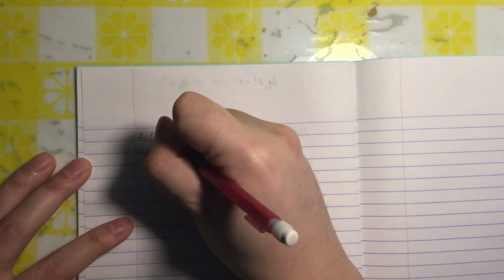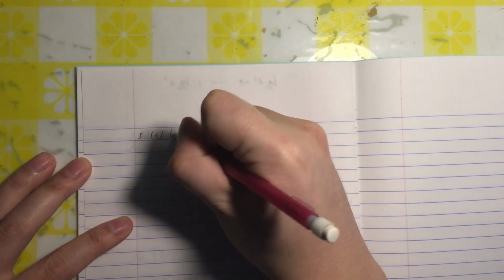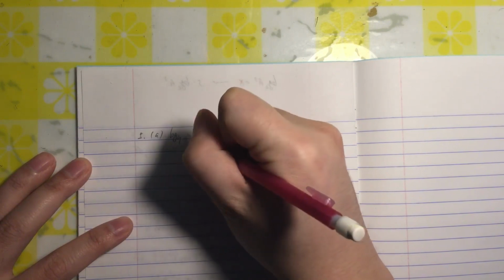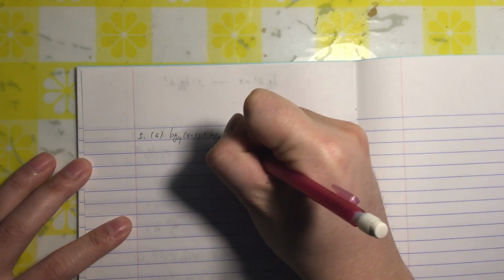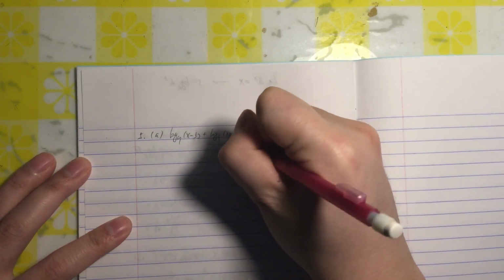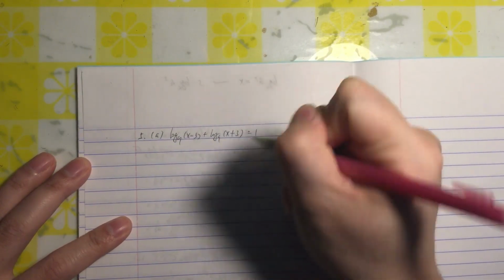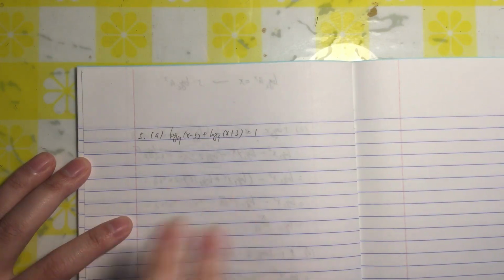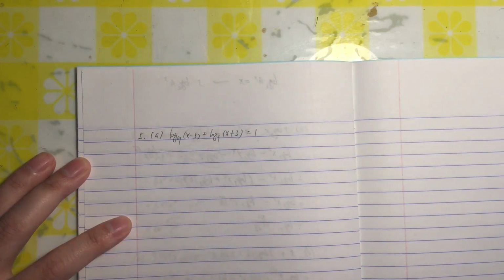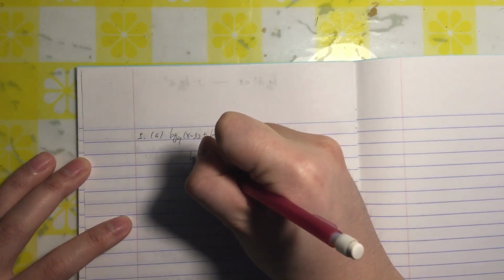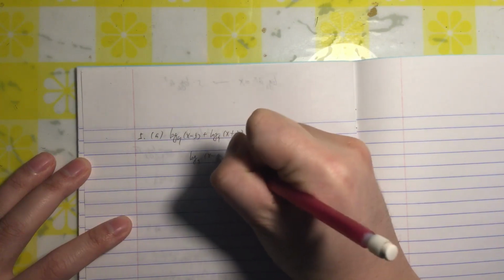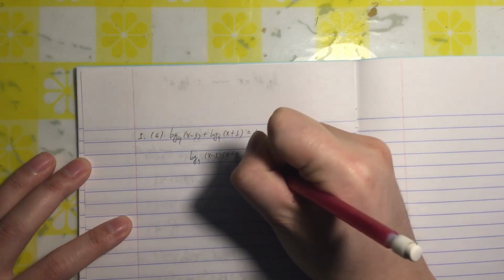Next problem, solve each of the following equations. Part A, solve the equation log base 9 of x minus 5 plus log base 9 of x plus 3 equal to 1. We try to solve this equation for x. First of all, I can convert addition to multiplication. It can be written as log base 9 of x minus 5 times x plus 3 equal to 1.